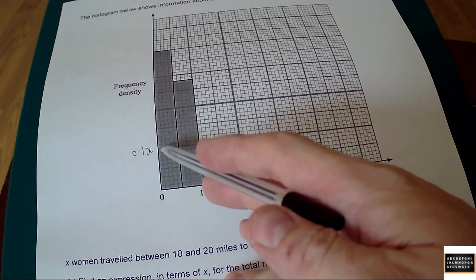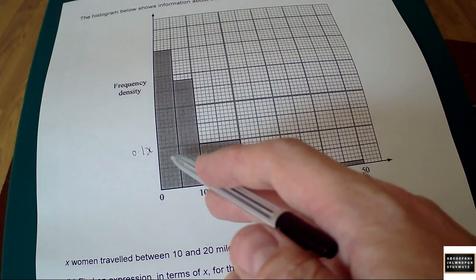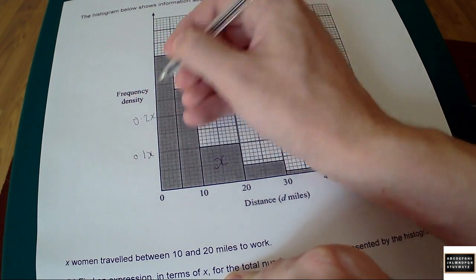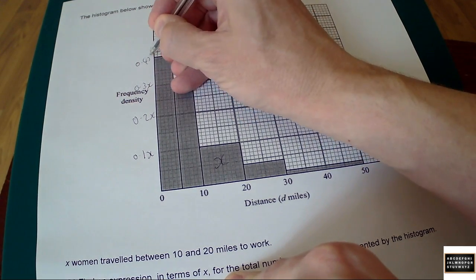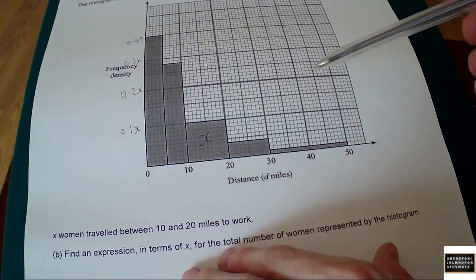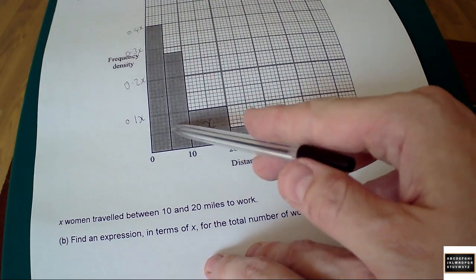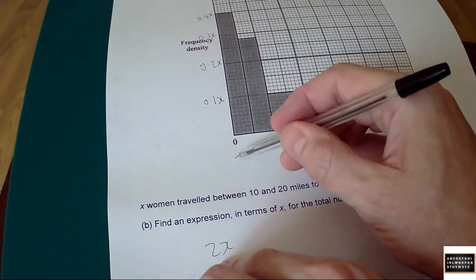And then once I've worked that out, I can then look at the bars and start to understand how all the other bars work. Because if that's 0.1X, that has to be 0.2X, that has to be 0.3X, that has to be 0.4X. So all of those are easy to work out once you get that little bit of thinking done. It's asking you for the total number of women, so again we're going to work out the area of each one. So this is 5 times 0.4, so that's 2x, this first one.